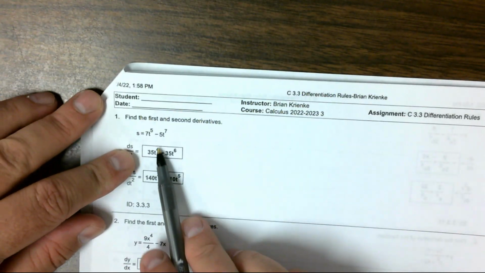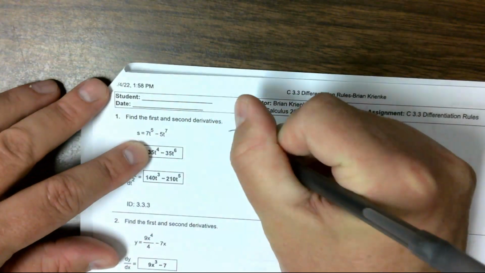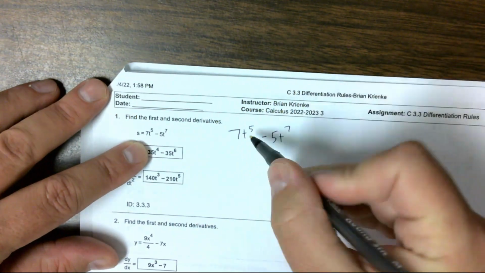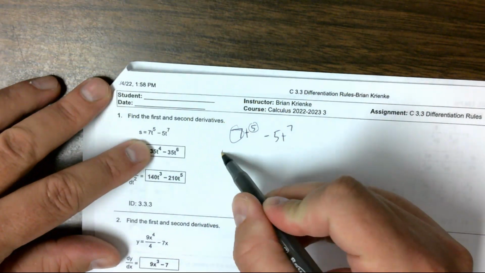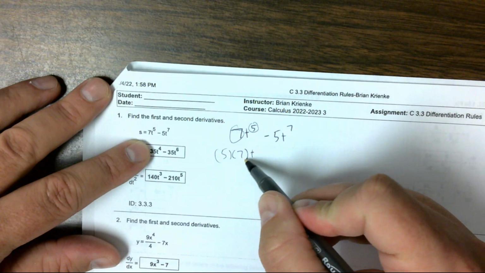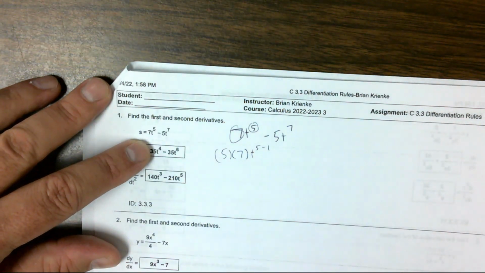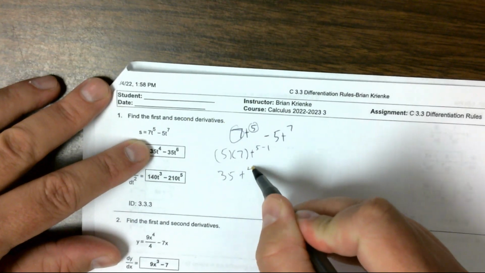So there's actually no work to do on this. You have 7t to the 5th minus 5t to the 7th. What you do is you take the exponent and multiply. So 5 times 7 times t to the 5 minus 1. There, I made work. So that'd be 35t to the 4th.